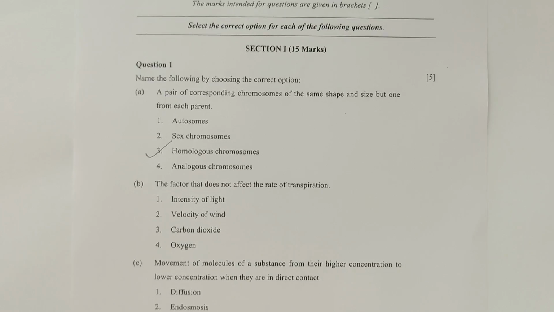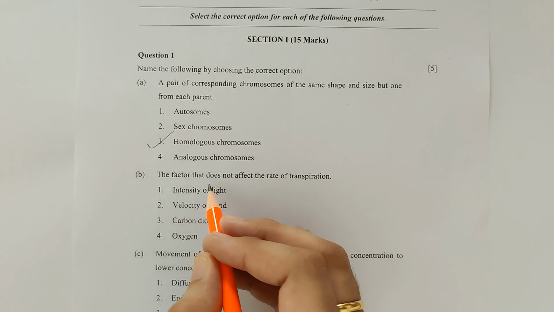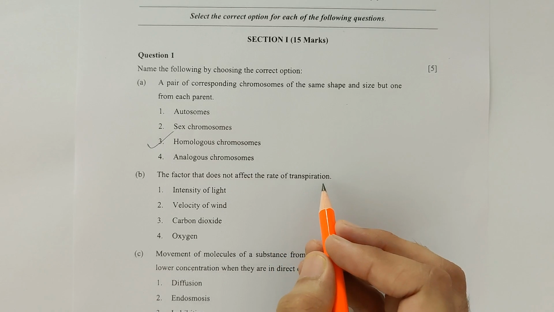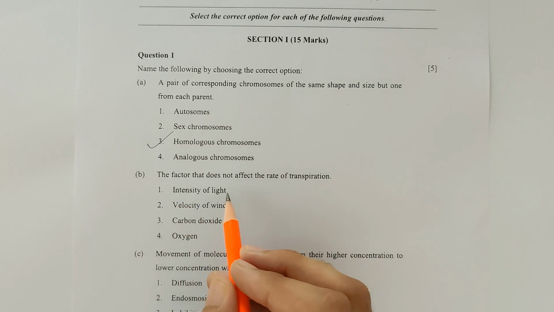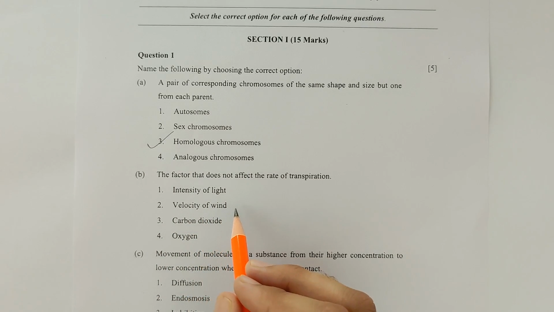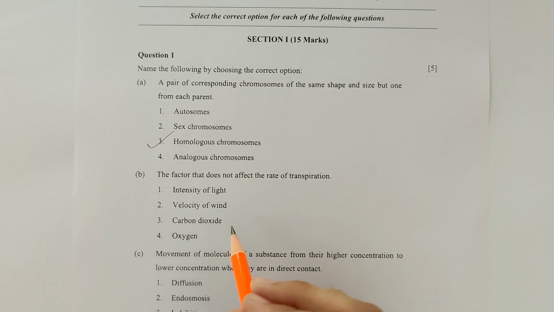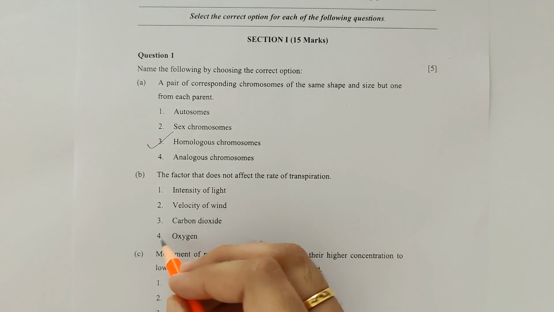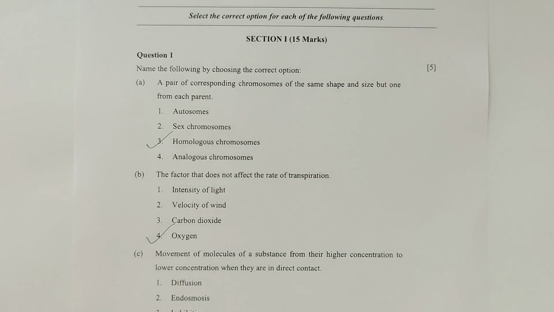Moving on to part B, we have the factor that does not affect the rate of transpiration. Number 1, intensity of light. This does affect. Number 2, velocity of wind. It affects transpiration. Number 3, carbon dioxide. This does affect transpiration. And number 4, oxygen. Guys, oxygen does not affect the rate of transpiration. Hence, option 4, oxygen is correct.